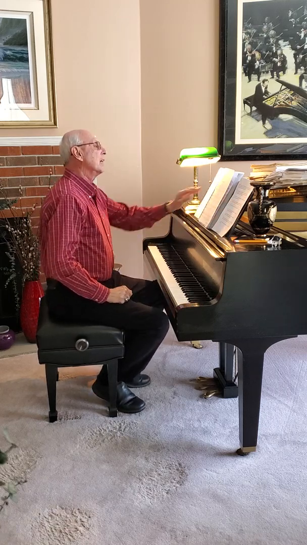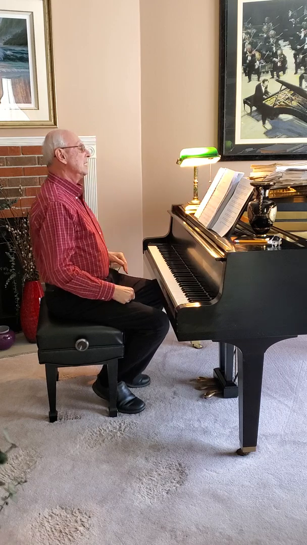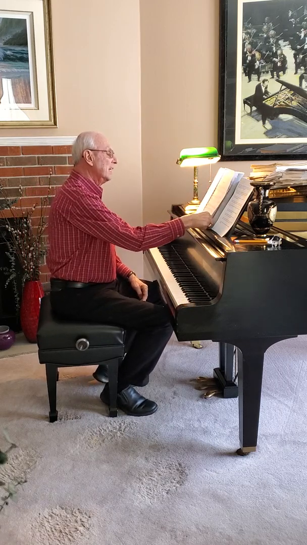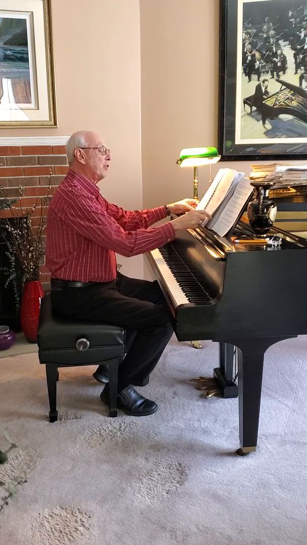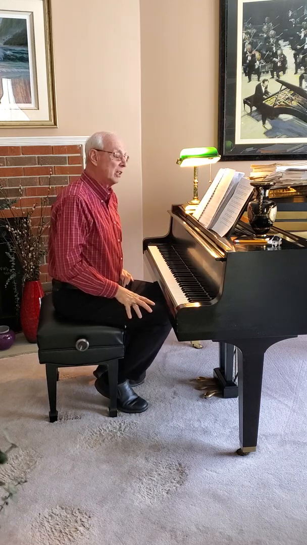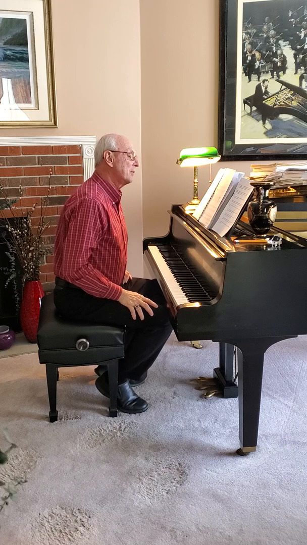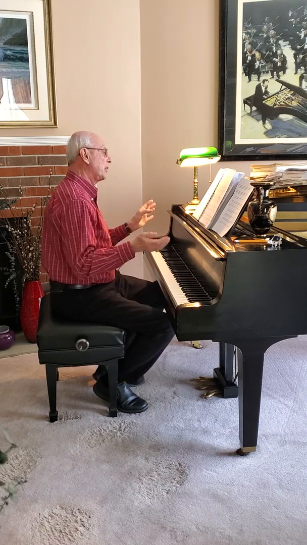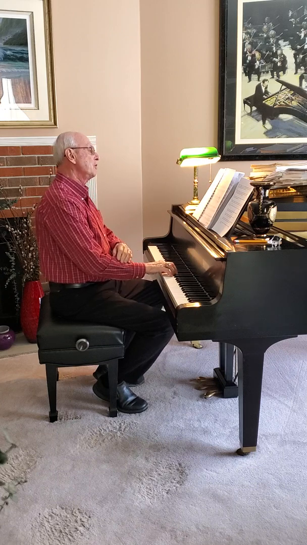In the Alfred book, page 33, the Miniature Waltz. I did this last time, so I'm not going to spend too much time on it, but I will teach page 34, because on the midterm, if you look on your week-to-week lesson, it'll say page 33 and 34. So we'll review 33. The melody, key of G.